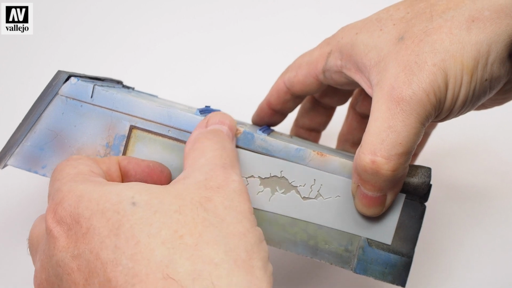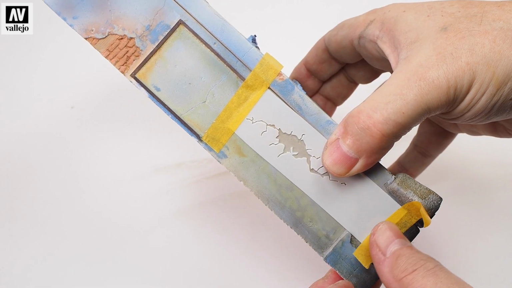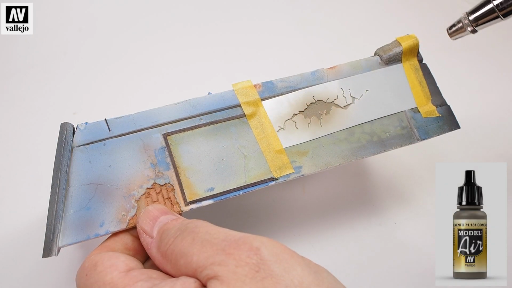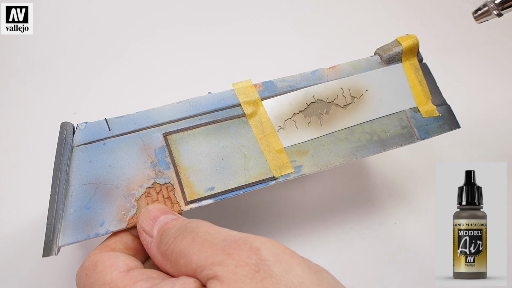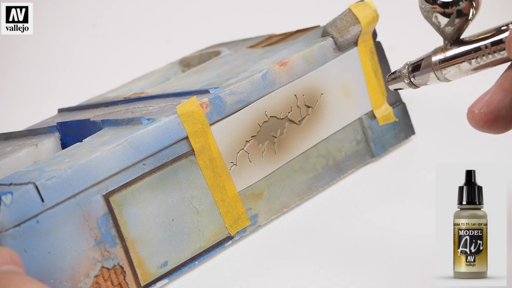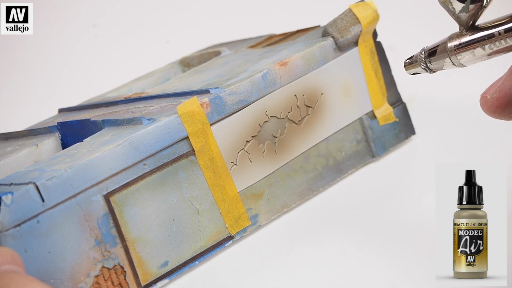In this case, we want to obtain a well-defined effect, so we will use Vallejo masking tape to fix the template on the model's surface. Airbrushing a first base tone of Model Air. We will apply a lighter shade, such as lighting effect and volume.